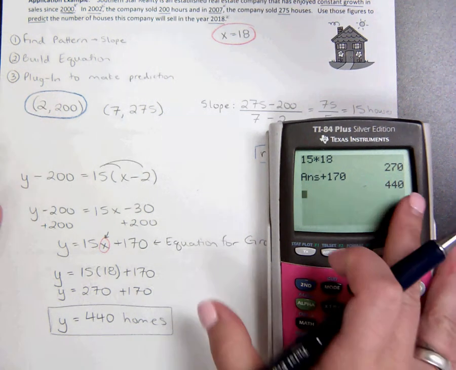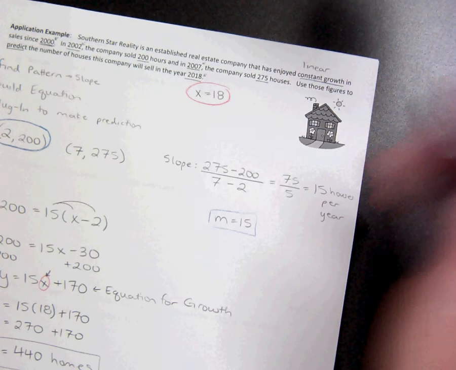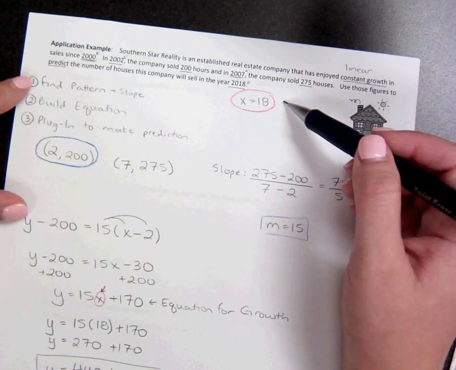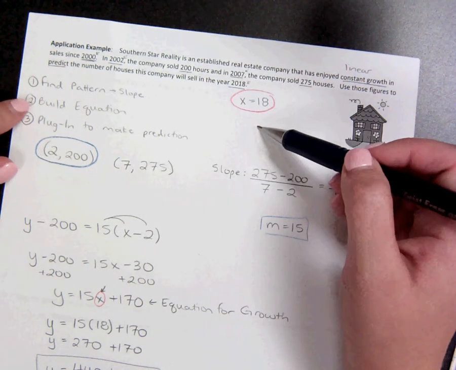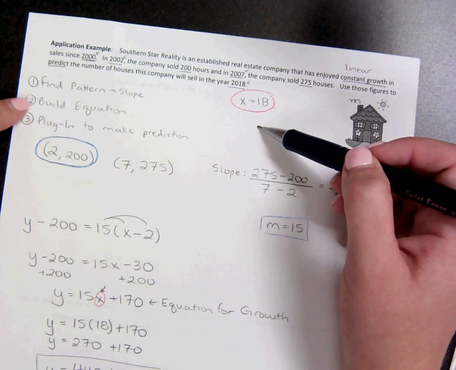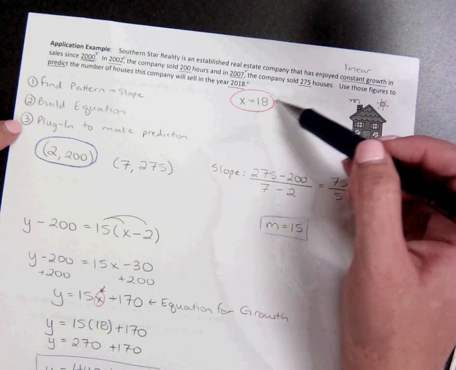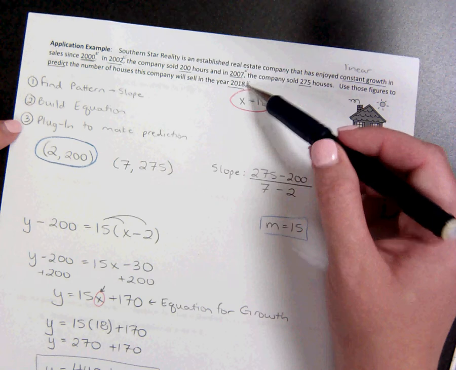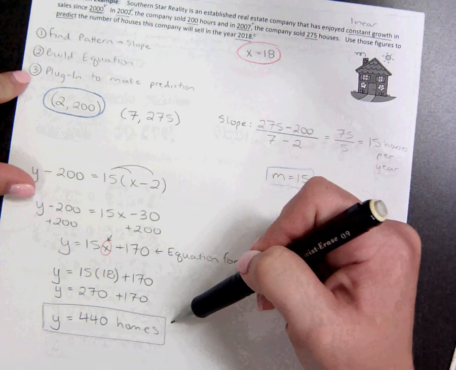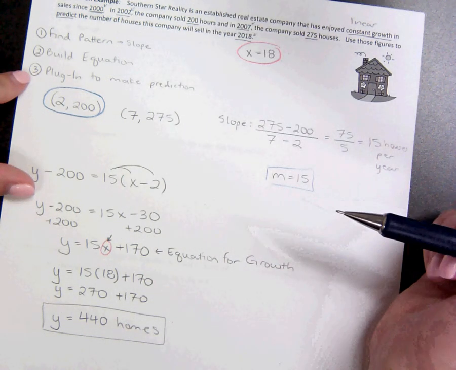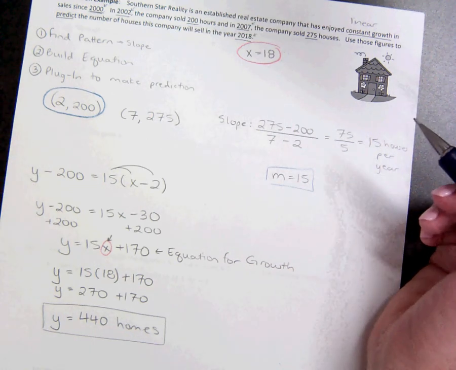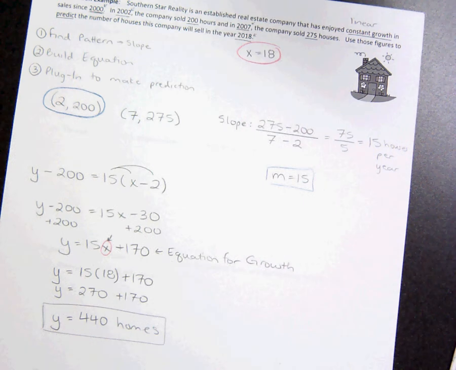growth. So pretty long procedure here. We found a pattern using the points in time that they gave us. We built an equation from that pattern like we practiced earlier, and then we plugged in whatever they're curious about, and you can use whatever year. They used 2018. Plug that in to our equation to make our prediction. So you'll have one or two of these in your homework. They're not too difficult to work with, but it is a long process.